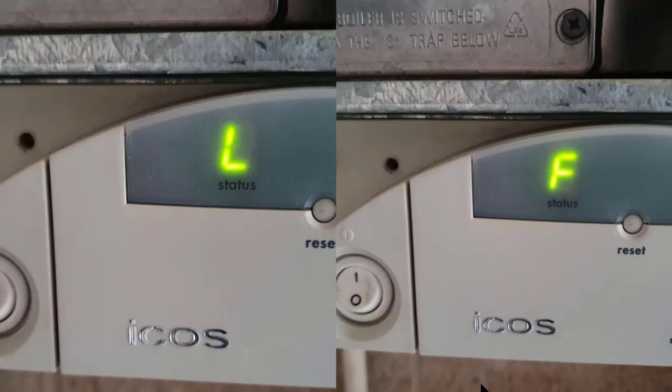So this is the LF code. This is what you would see on the front of the boiler. Now what you can do is press the reset button, and then the boiler might attempt to restart. Normally you'll hear the fan run, go through a pre-purge sequence, and then you'll hear an ignition. You'll normally see the blue light start flashing.